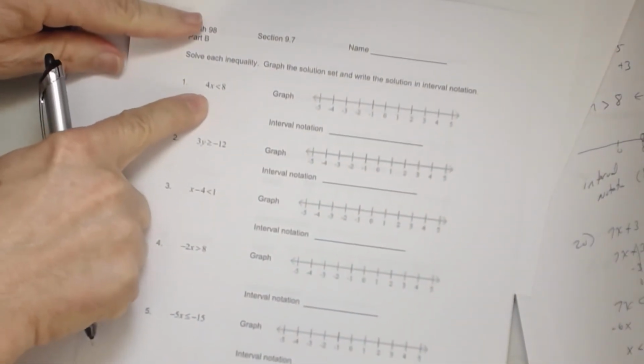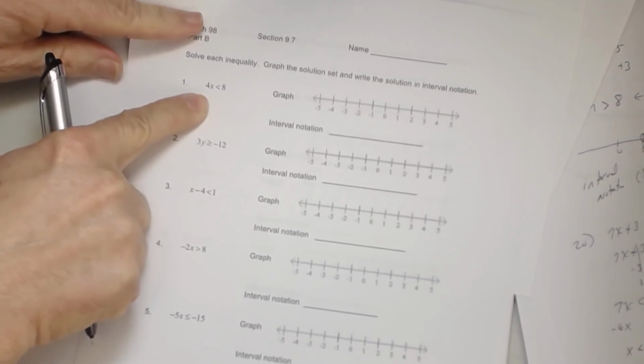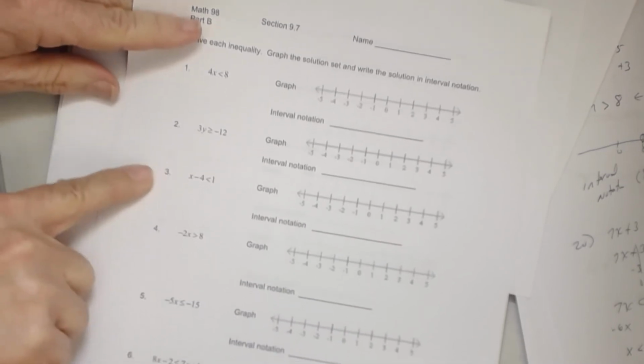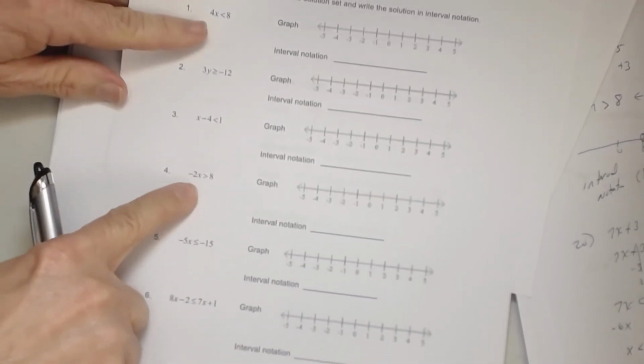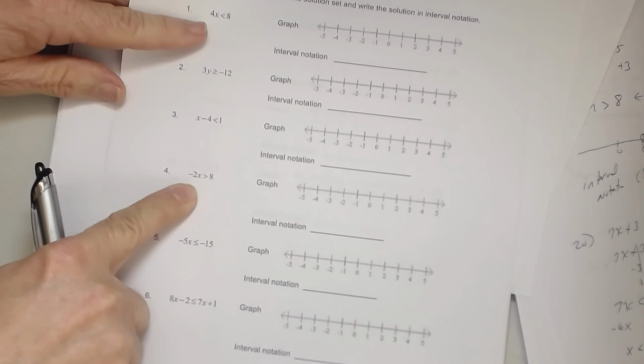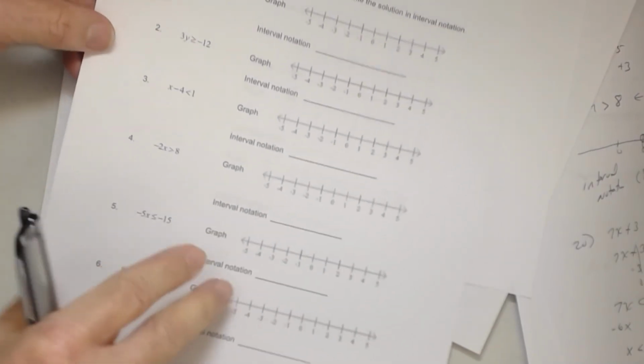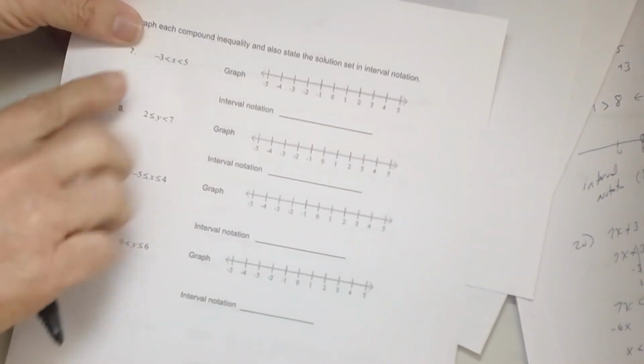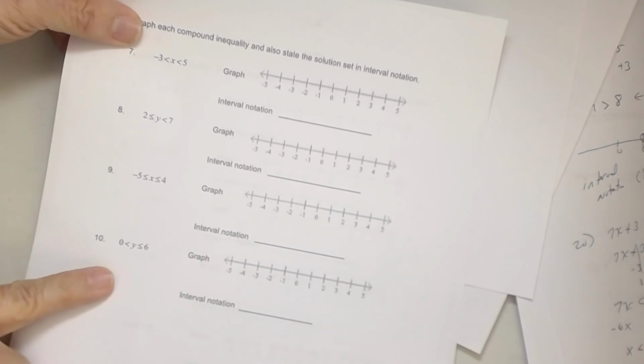4x is less than 8, you divide both sides by what? 4. Do you reverse the inequality symbol? No, because I divided by a positive number. Here you get y by itself. Here you get x by itself. Here I'm dividing both sides by what? Do I have to reverse the inequality symbol? Yes. Okay. And then on the back part, we talked about this. So you've got to go back to the beginning where we talked about this right here.